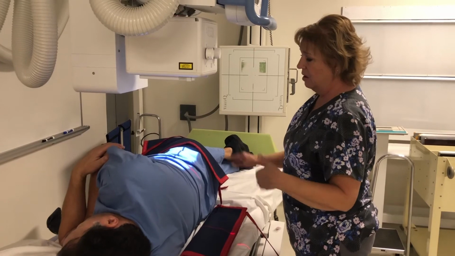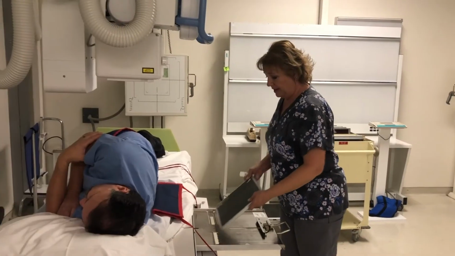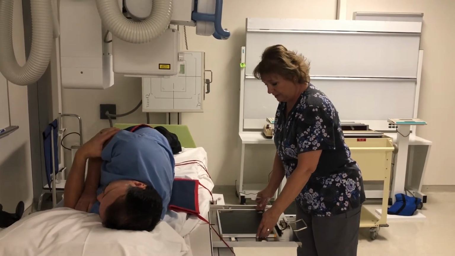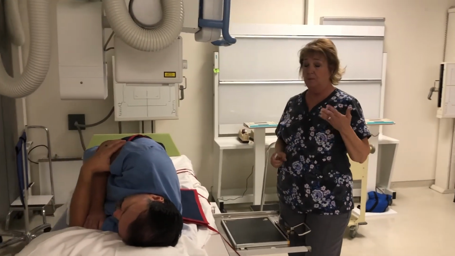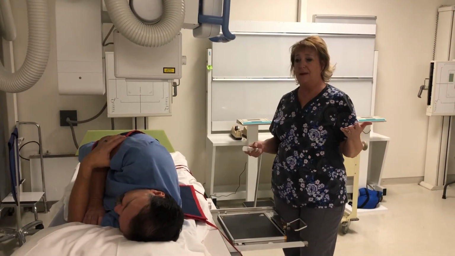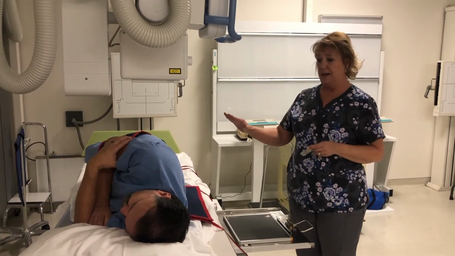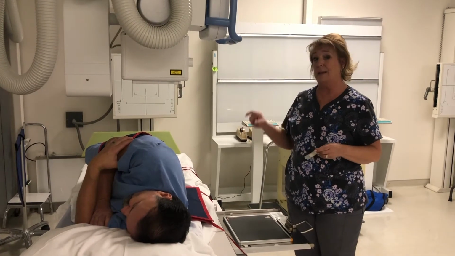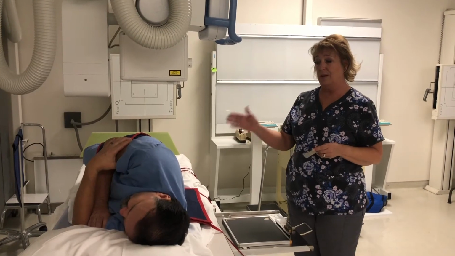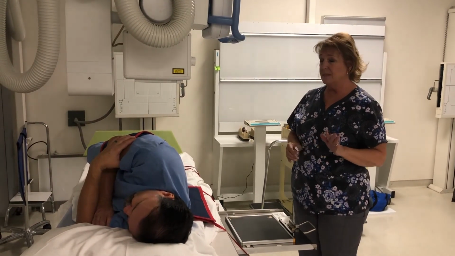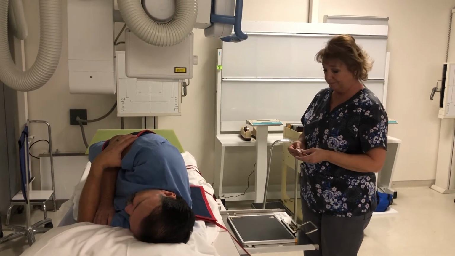Okay, so we're set to go. I have him hold his breath and expose. Okay, now for our L5 S1 spot. Now, I said sometimes you do 2, 3, or 5 projections for the L spine. Sometimes on your lateral L spine, the L5 S1 junction is already open. And so you wouldn't need a spot film unless it was underpenetrated or not open. But most of the time, you still do need to do an L5 S1 spot.